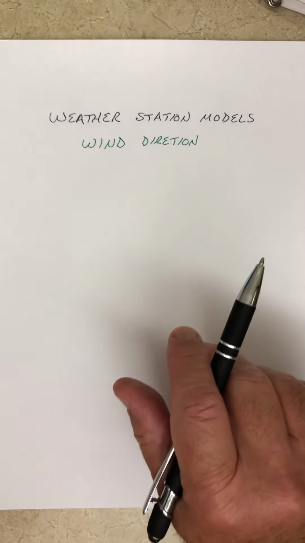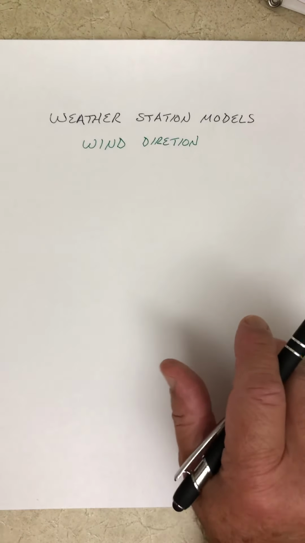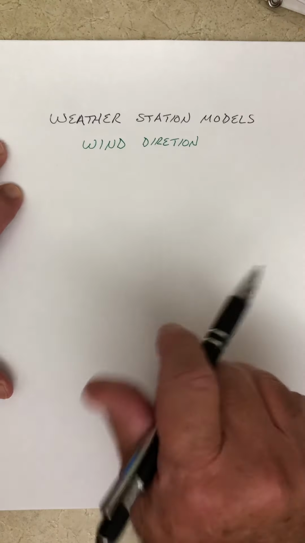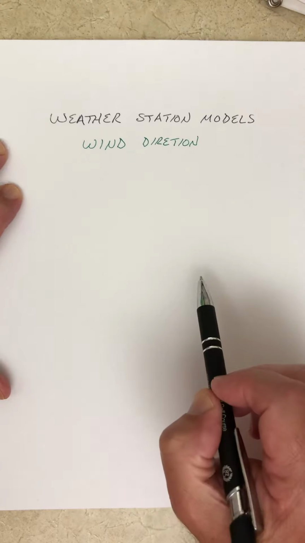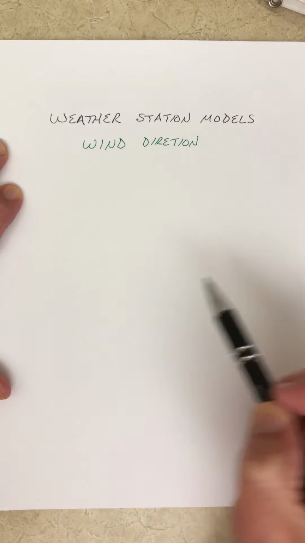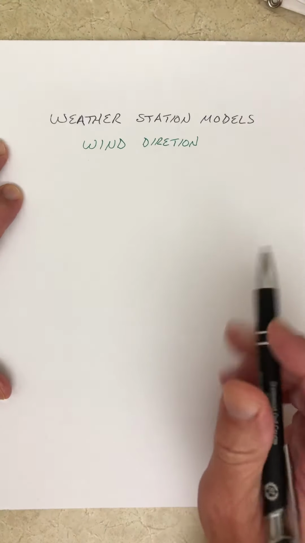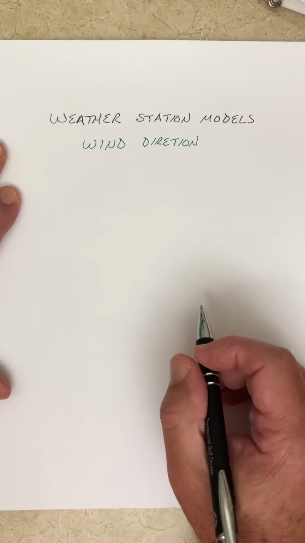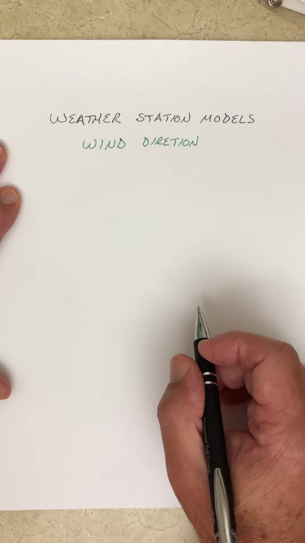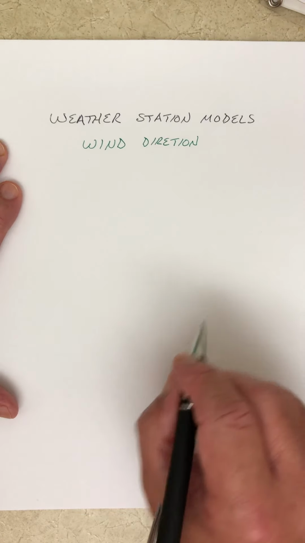Hi class, we are talking about weather station models, and I went over the 7 different weather observations that are plotted around a weather station model. Temperature and dew point temperature are pretty self-explanatory. They're covered in the notes. If you have questions, make sure you let me know. I want to skip ahead to wind direction.